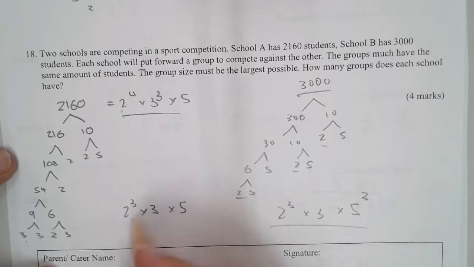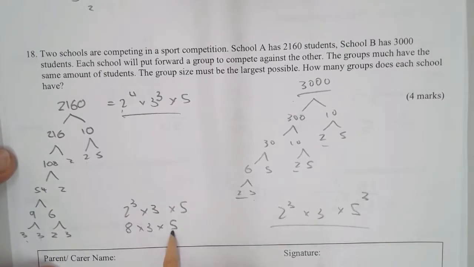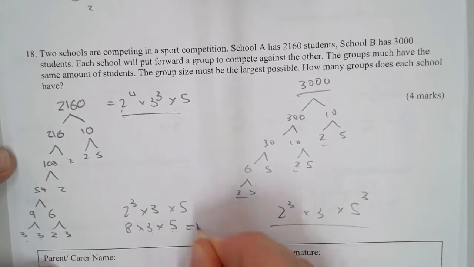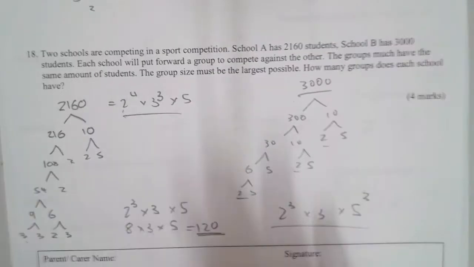And then you can multiply that out, which is 8 times 3 times 5. 8 times 5 is 40. 40 times 3 is 120. Quite a difficult method to do that one.